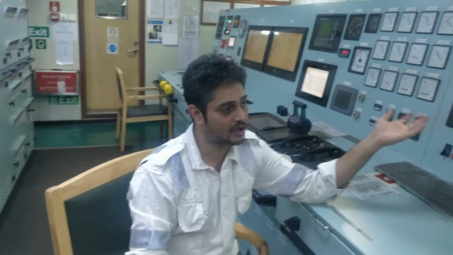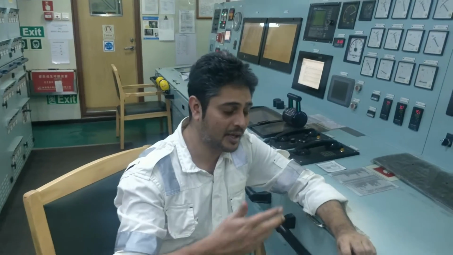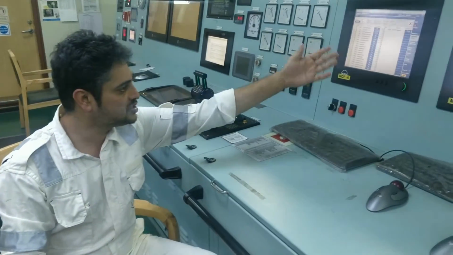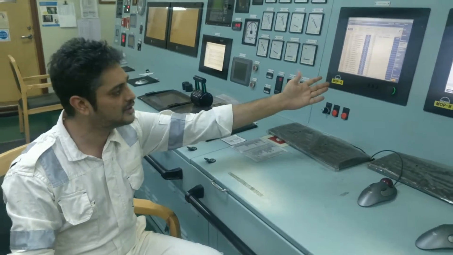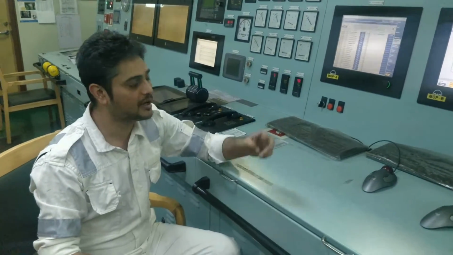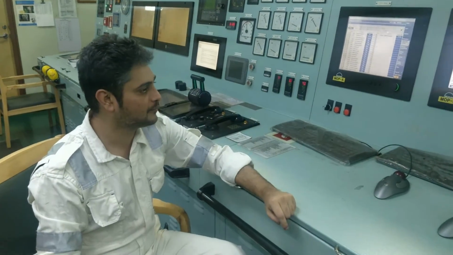As I told you, the MPC has the capability to receive and give analog and digital signals. So to the MOP it is giving the digital signal. That's why whatever we are seeing here is a digital signal which is being read.